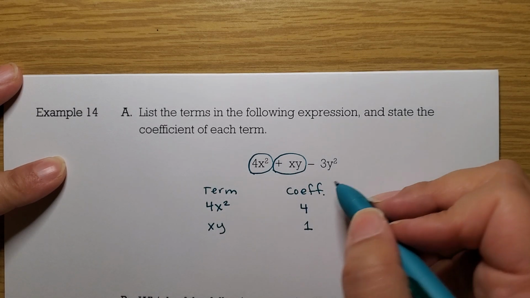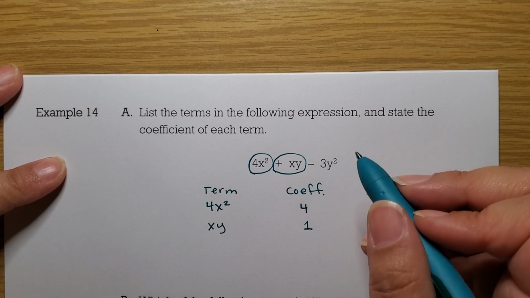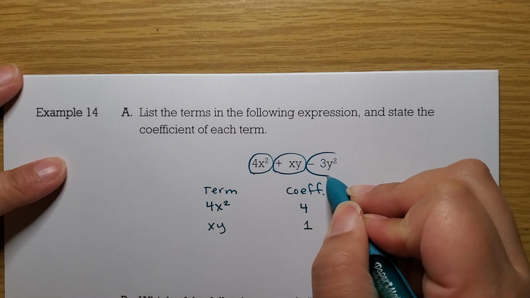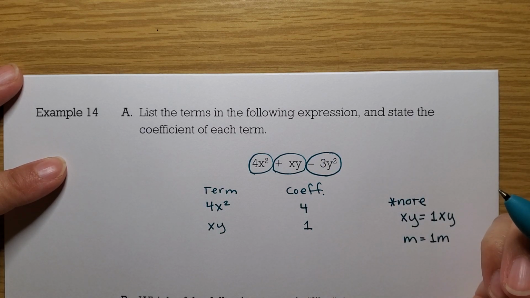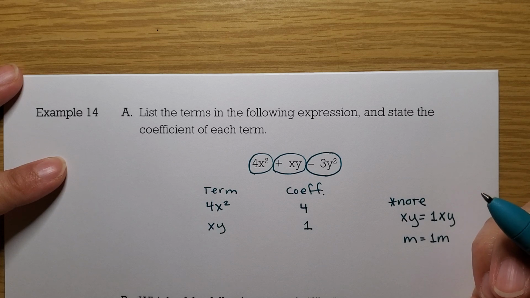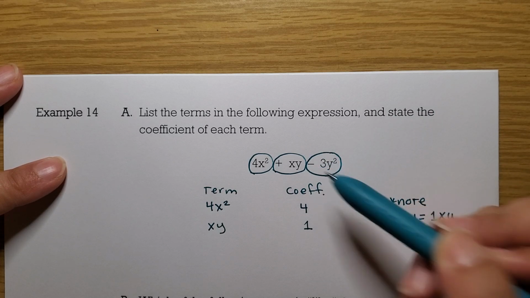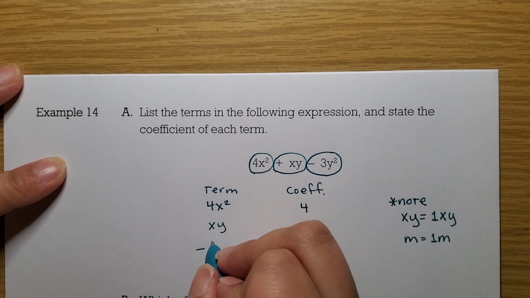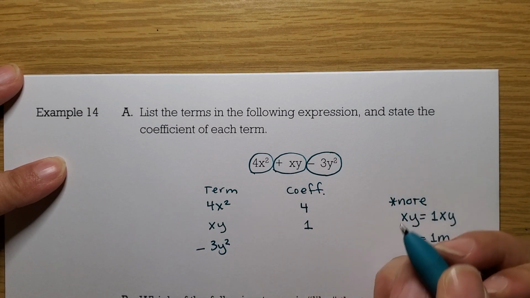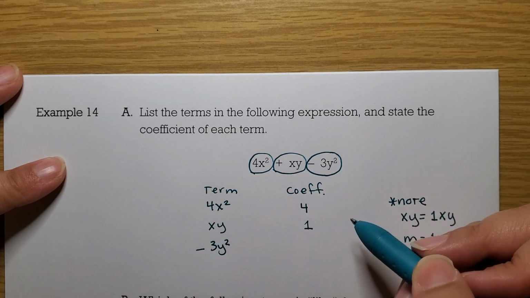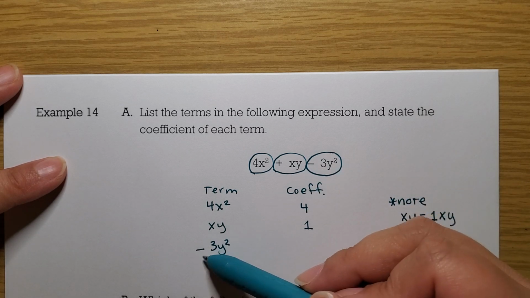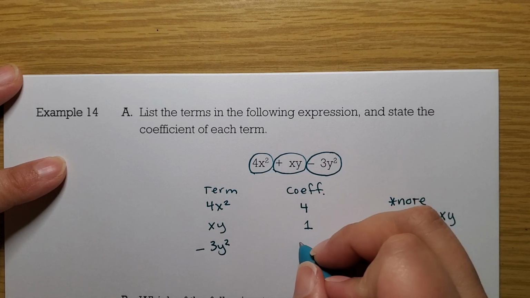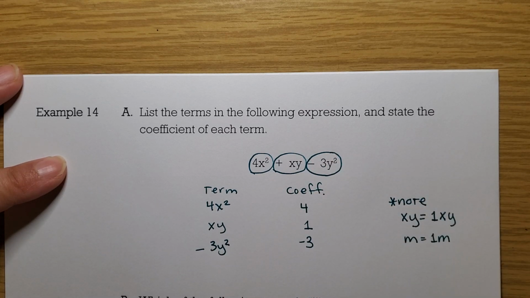All right, and then the last one here, remember, terms are things that are being added. Remember that subtraction is addition of the opposite. So if I have subtraction here, I'm going to keep that as a negative here. So subtracting 3y squared is like adding a negative 3y squared. And so the coefficient is this negative 3.